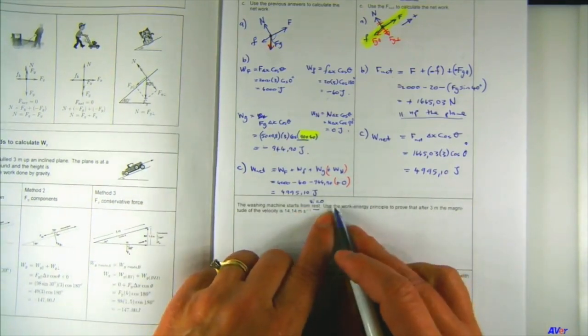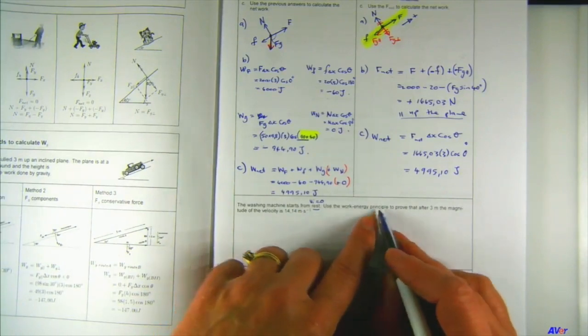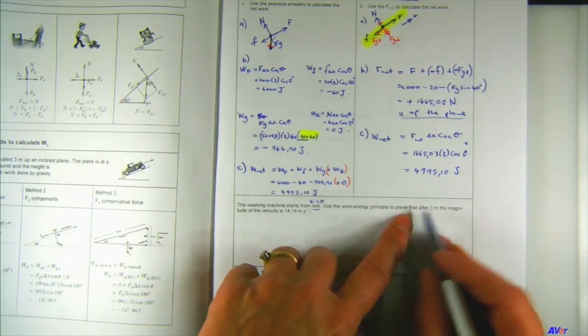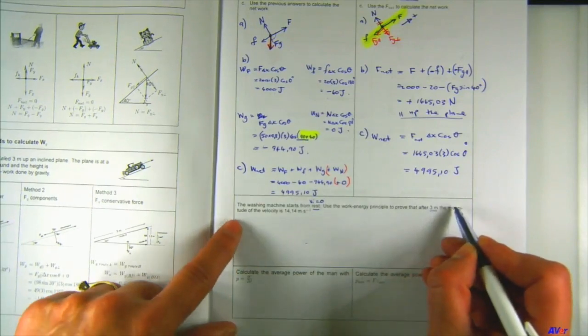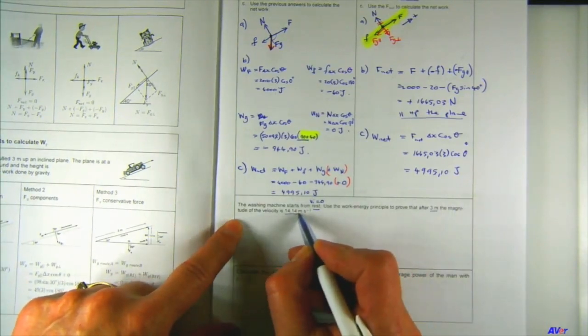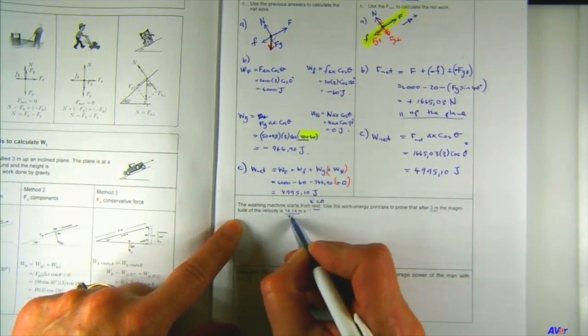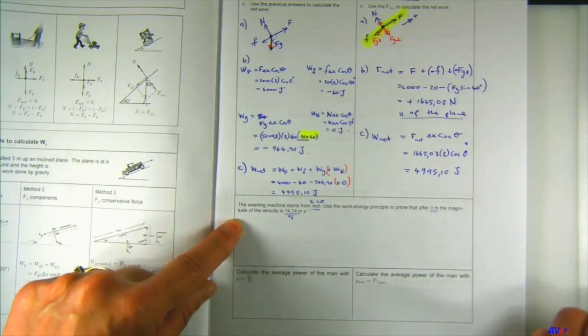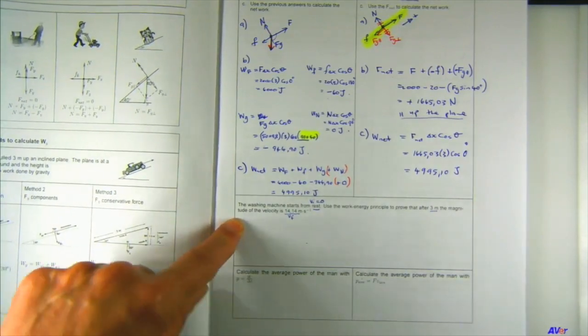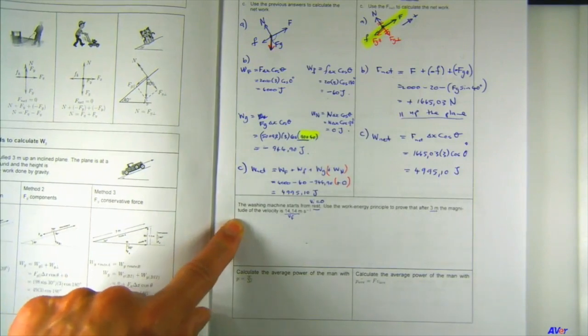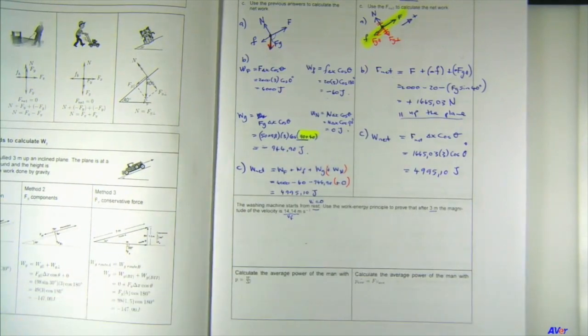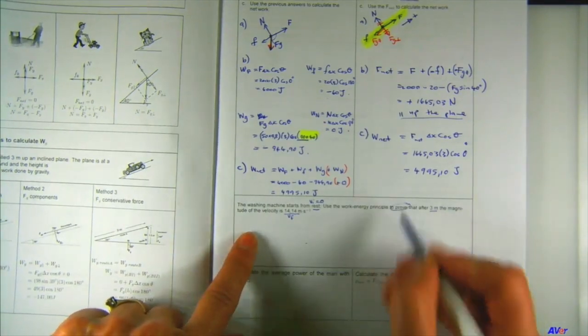And now I tell you, use the work energy principle or theorem to prove that after 3 meters, the magnitude of the velocity, so that's now the final velocity, is this. Now just remember, if I ask you to prove it, you may not use 14,14.